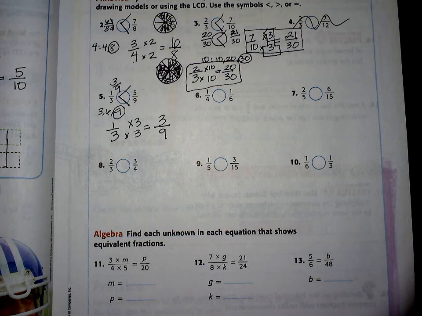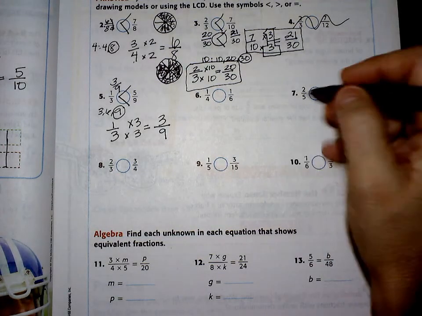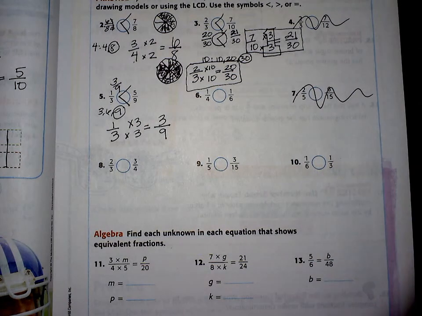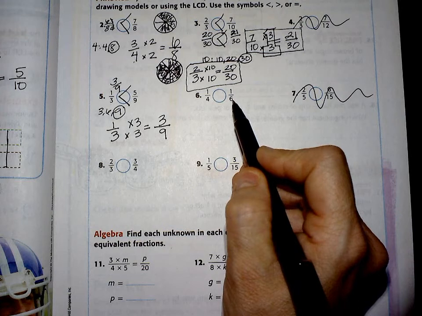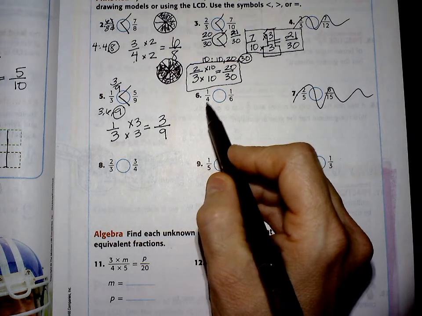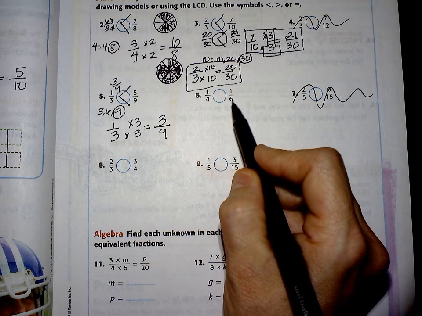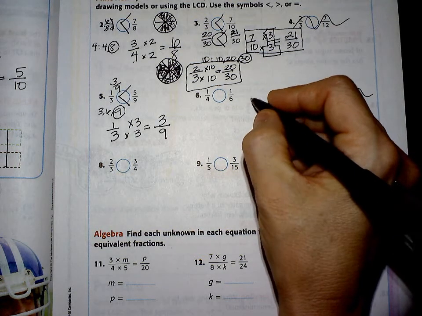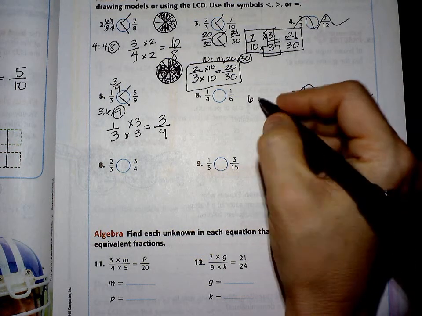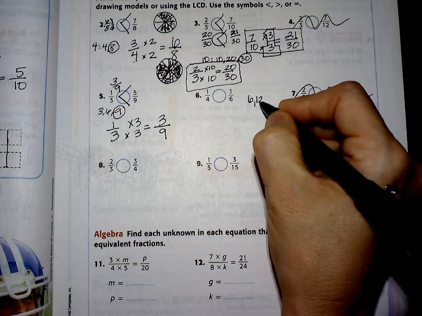Okay, let's do number 6. We're not going to do 7. You can cross it off if you want to use that space. Okay, 1/4 and 1/6. So I'm going to do the same thing. I like to start with my bigger number and think about least common denominator. I like to skip count by the bigger number. So 6, 12.